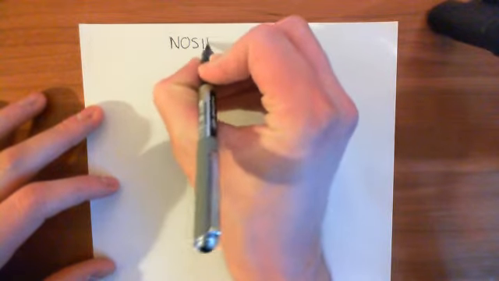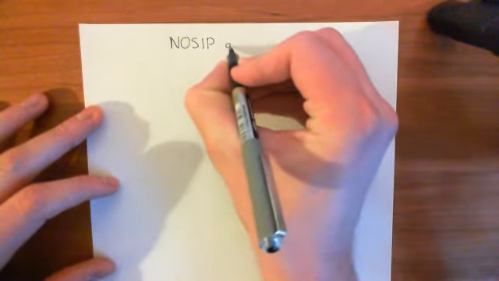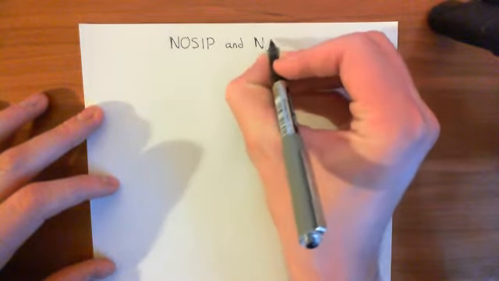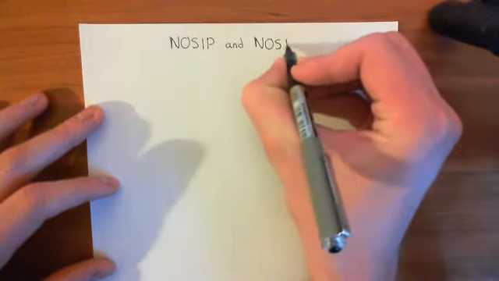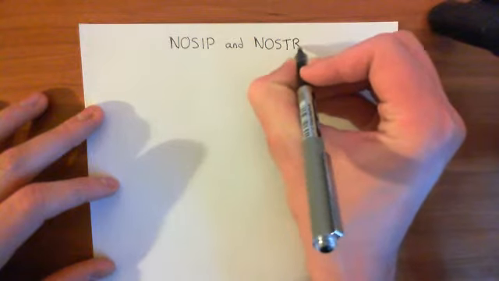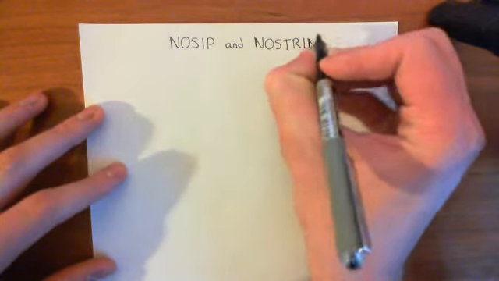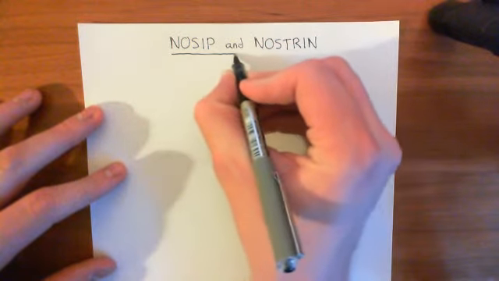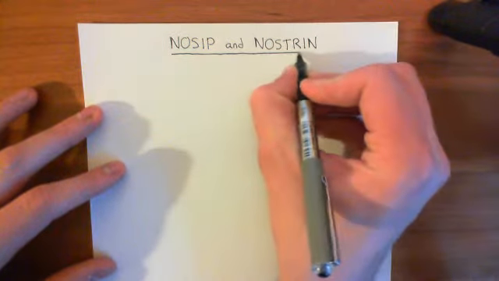Okay, so firstly what I'm going to do is talk a little bit about what eNOS is, just to give it a little bit of context, and then we'll talk about what NOSIP and NOSTRIN are and how they both downregulate the function of eNOS.